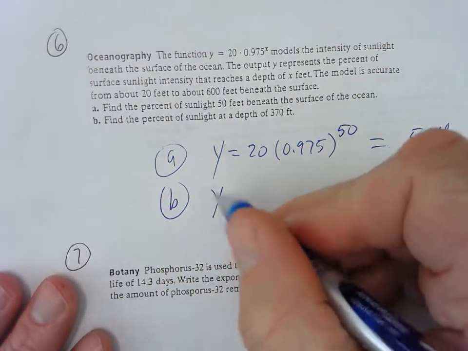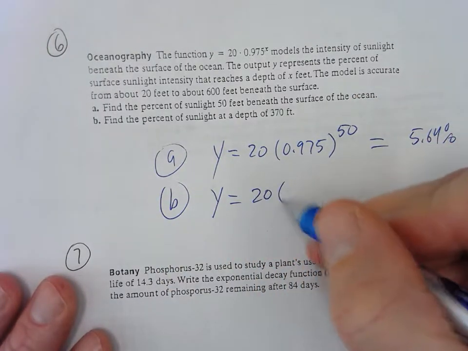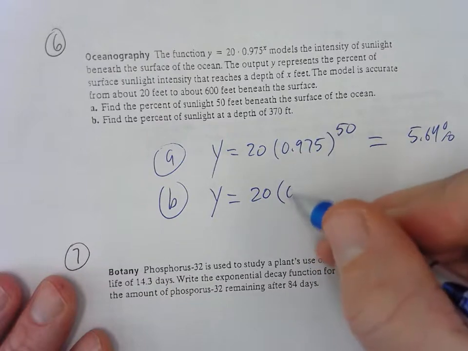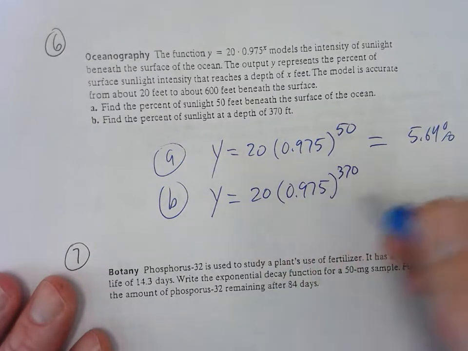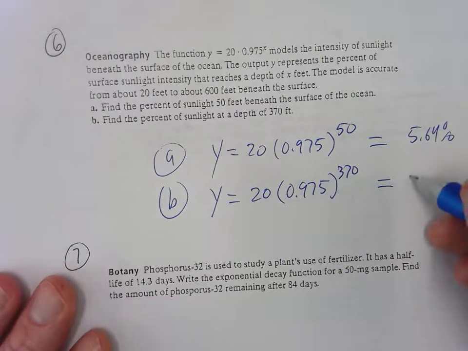B, now we want to know how much there is at 370 feet down, so it's just the same problem. Type this into the calculator, you should get 0.0017%.